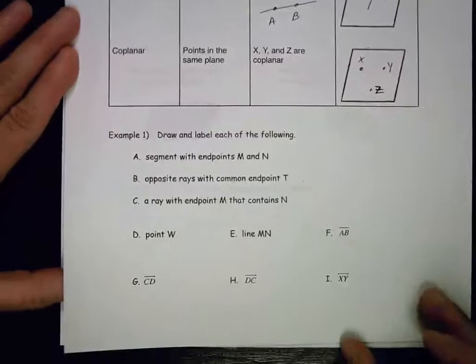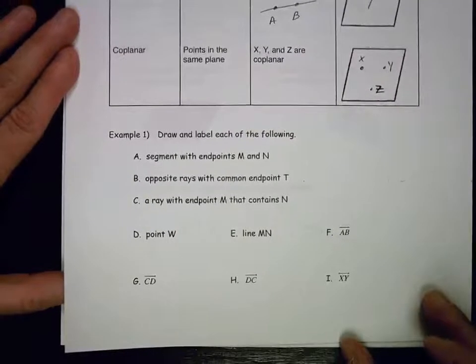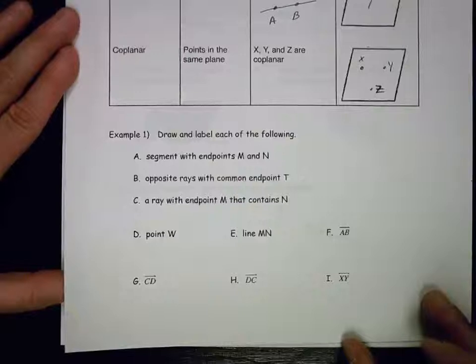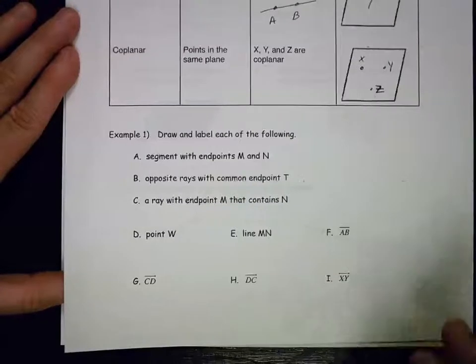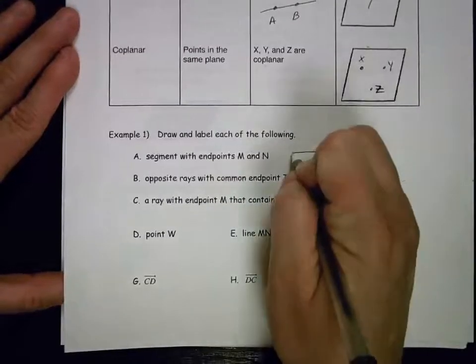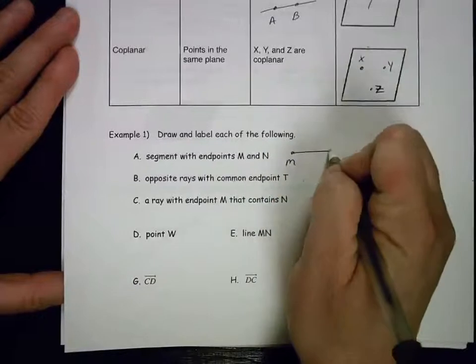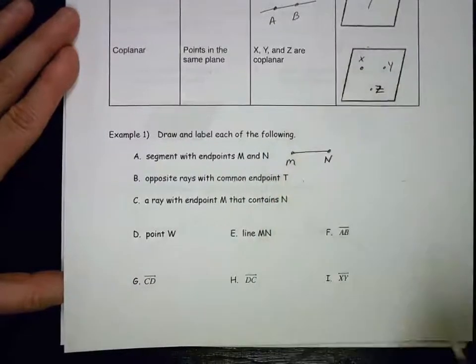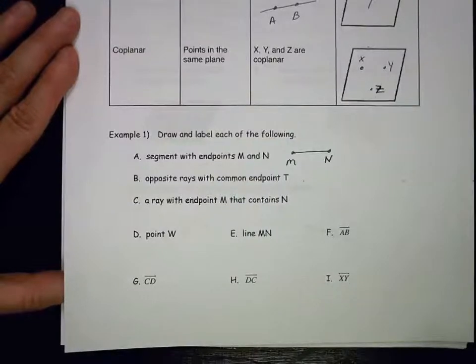Next thing we need to do is draw and label a bunch of geometric figures. First one is a segment with endpoints M and N. Well, a segment is a part of a line with two endpoints. So we have endpoint M and endpoint N.